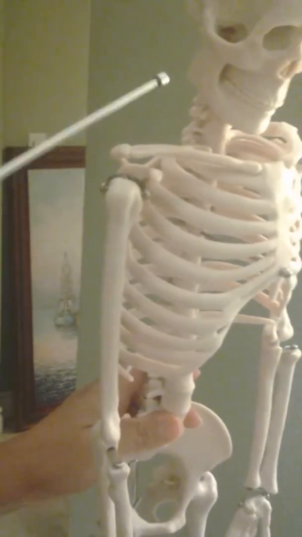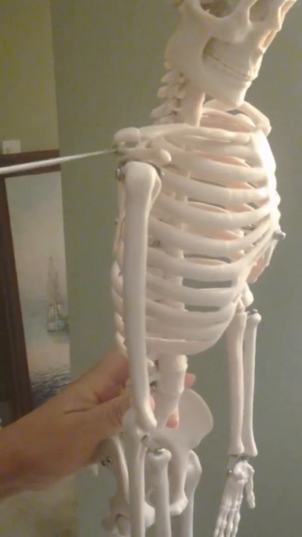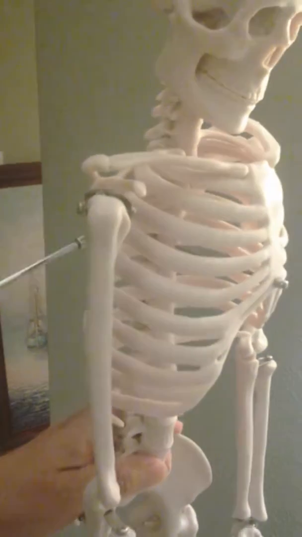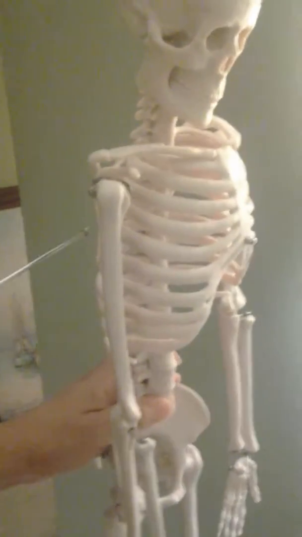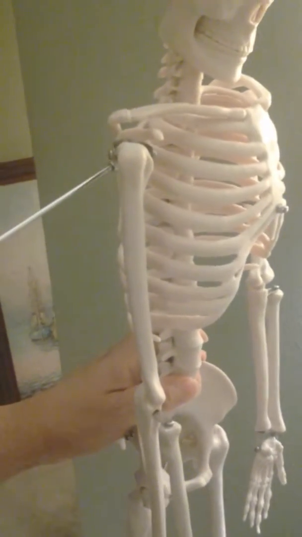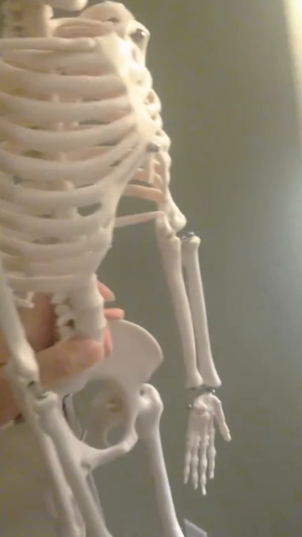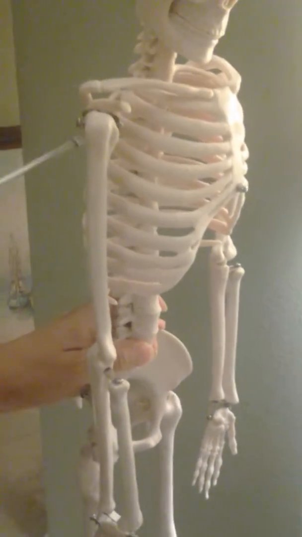So this is the clavicle, and this is the scapula here, and the acromial end is here at the end of the scapula, where they articulate together.